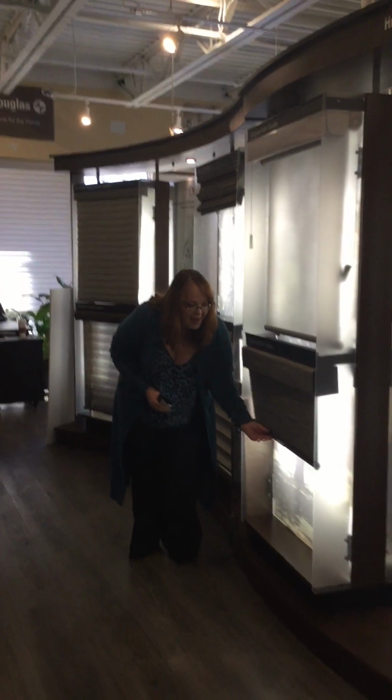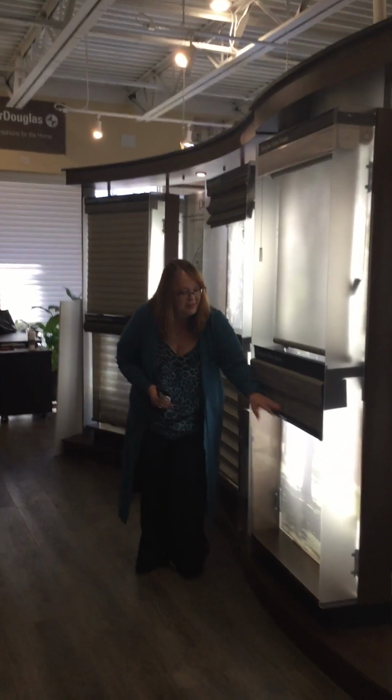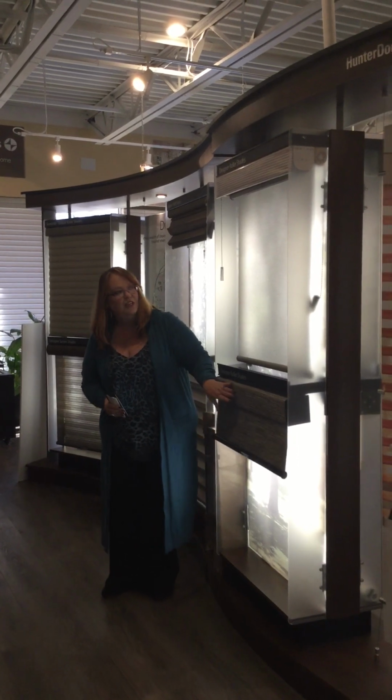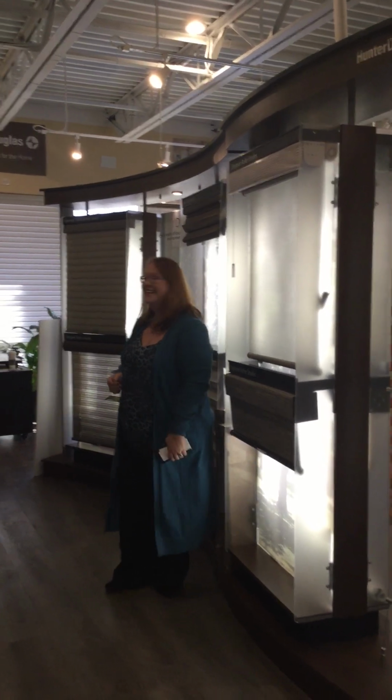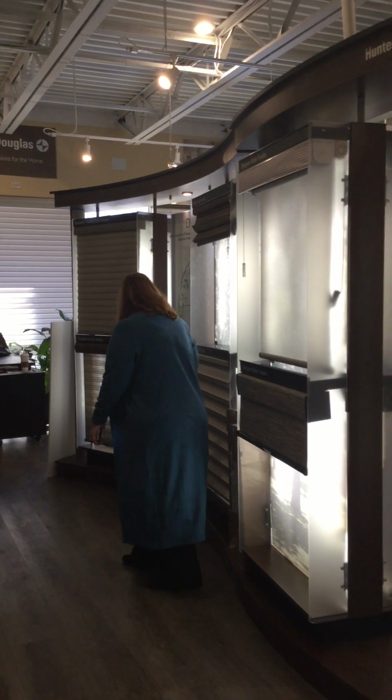This one happens to be opaque. They come in different opacities, and we'll discuss opacity after we get through the shades. That's the word for the day. There's a lot of words for the day, right? I think louver is the word.